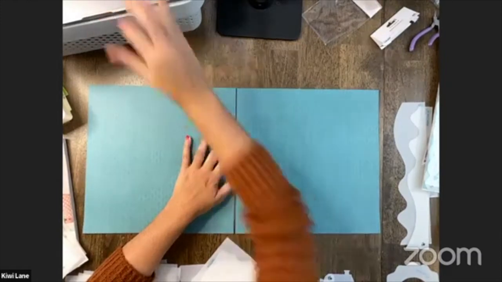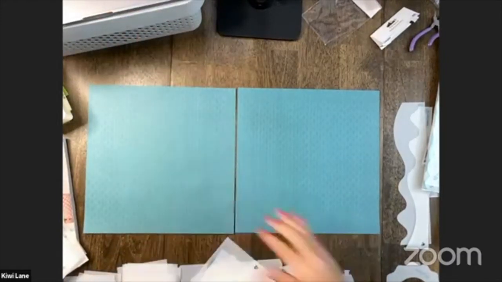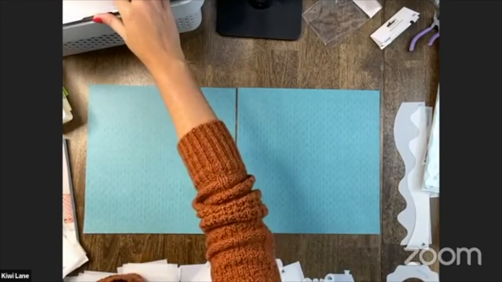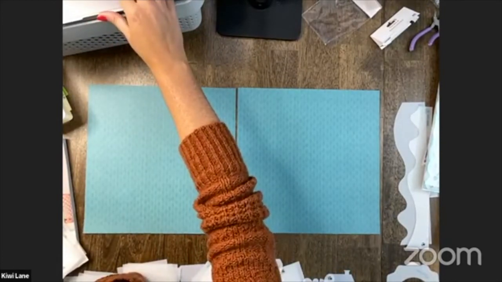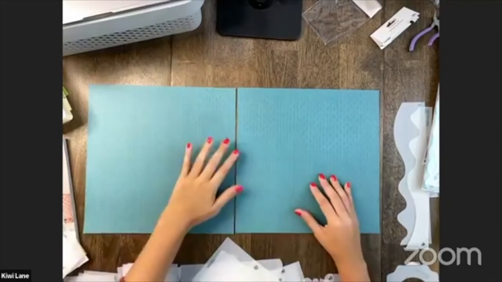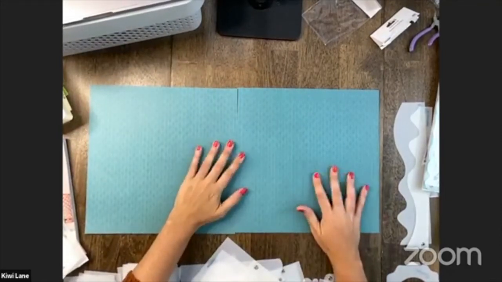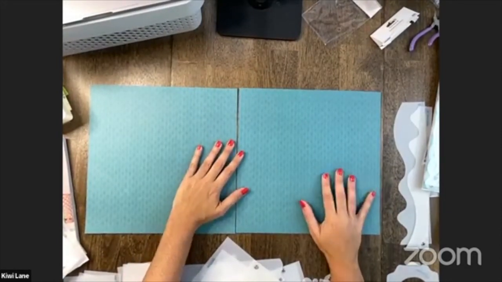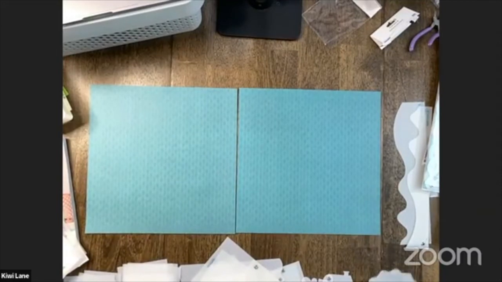Okay, so one more design. Let's play a little bit more with another design. I really loved that one. Like I said, it was super fun. And let's see what else we can come up with. I think I also want to throw in some Lacy Trims.